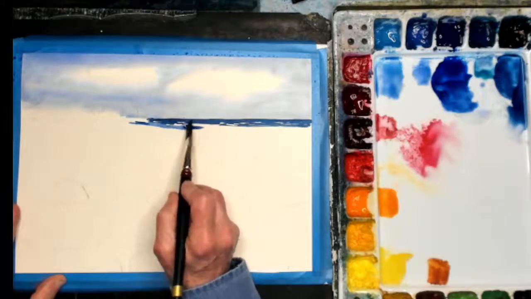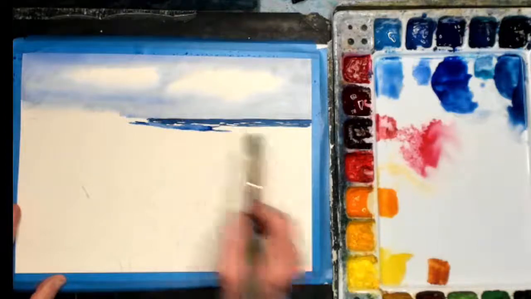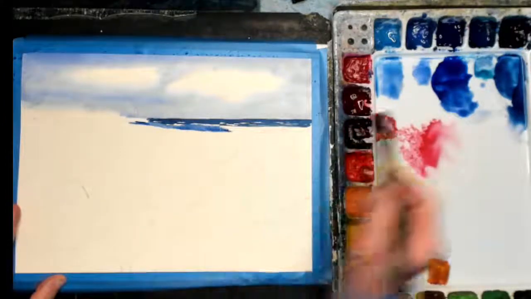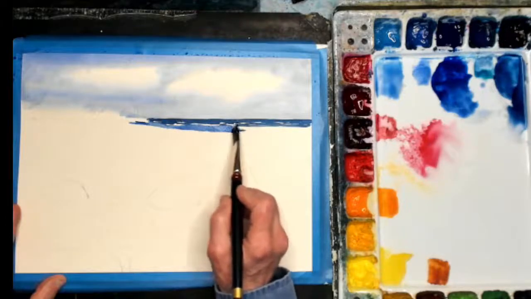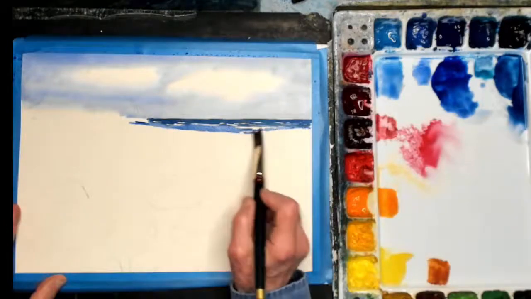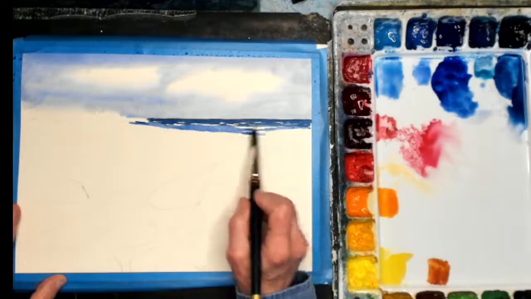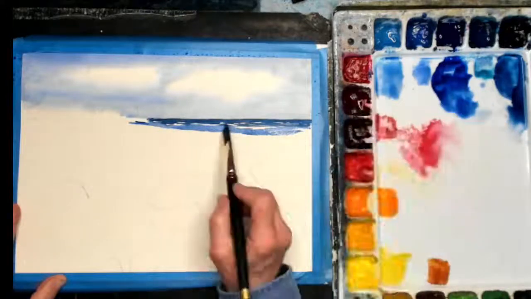So I'm doing gradation to the right, and I'm doing gradation as I come forward. And I'll be a little bit darker over here toward the right side. I'm going to leave some white paper showing, a little bit of wave flowing out there. A bit darker here on the right.